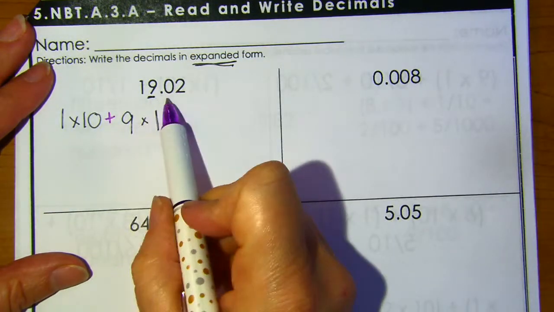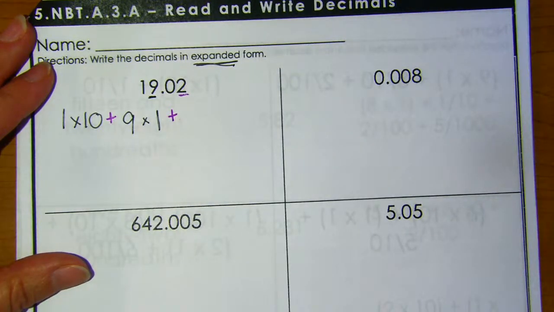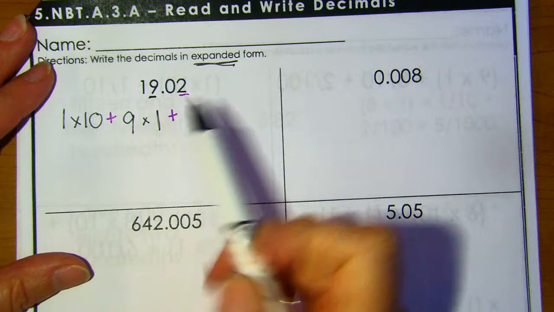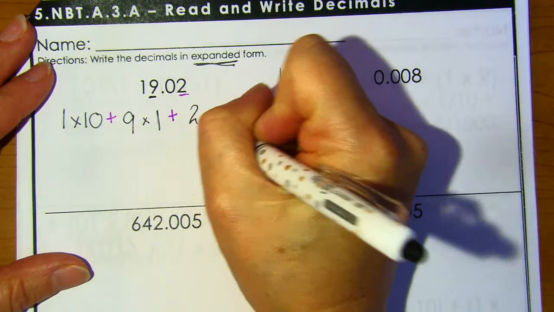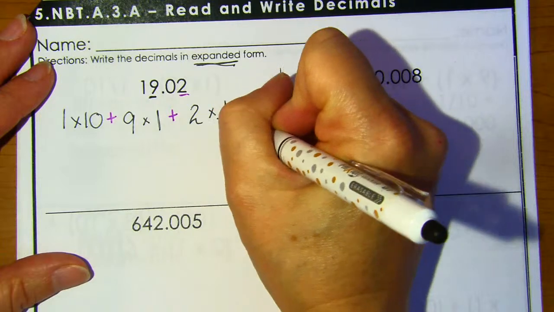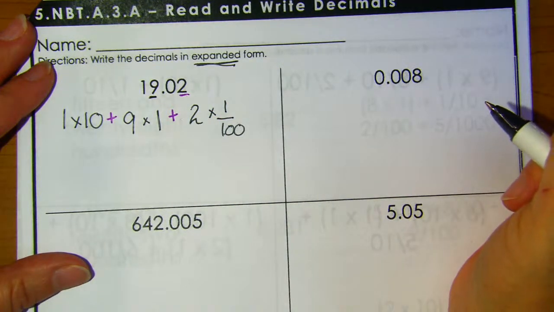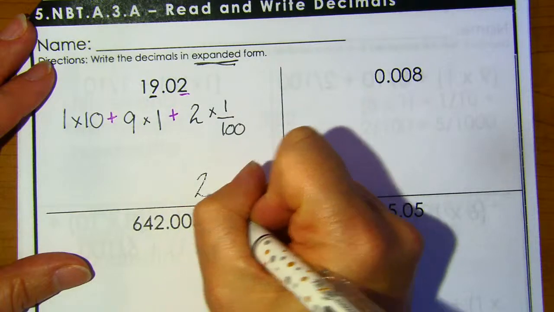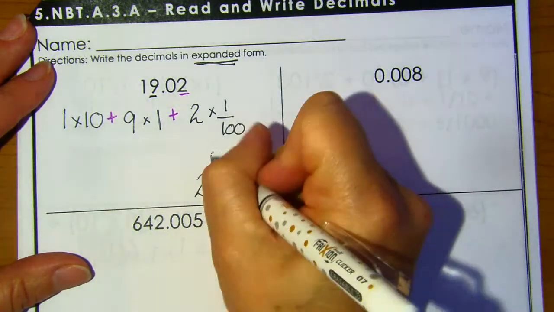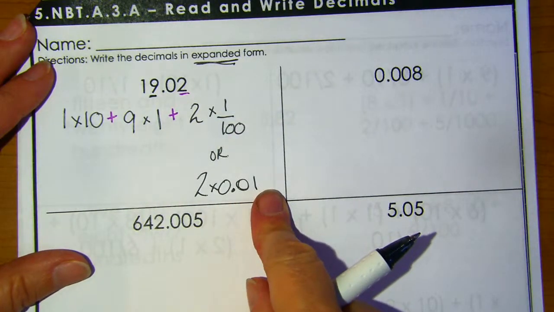And then we don't need to do 0 times anything, but 2 is in the, see, we've got tenths here. This is the hundredths place. So it's going to be 2 times, and here's where you could do it either fractions or decimals. So 2 times 1/100, or if you wanted to, instead it could have been 2 times 0.01. Either of these is just fine. They're the exact same thing.